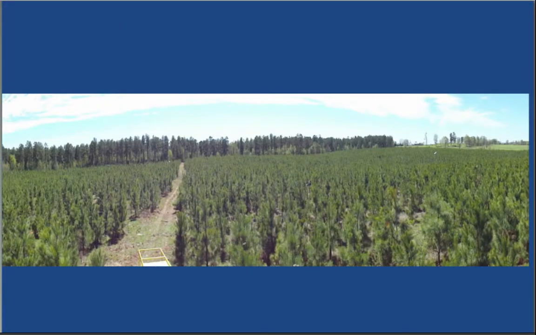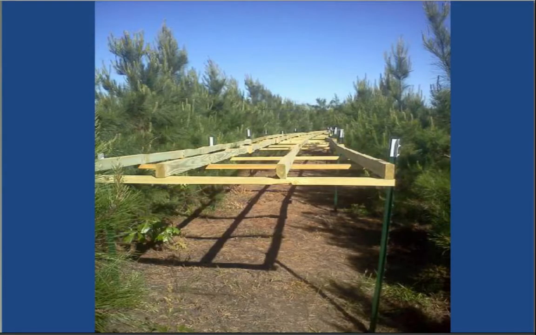Here's a panoramic picture from the Oklahoma site. And there's an excluder in progress being built, and you can see how big the trees are relative to the excluders.